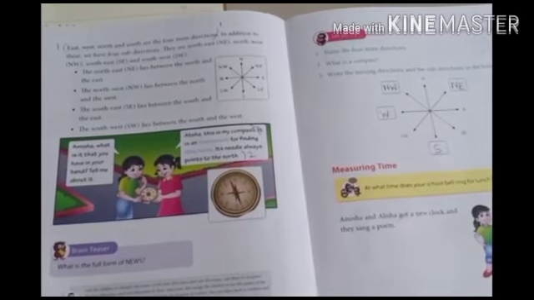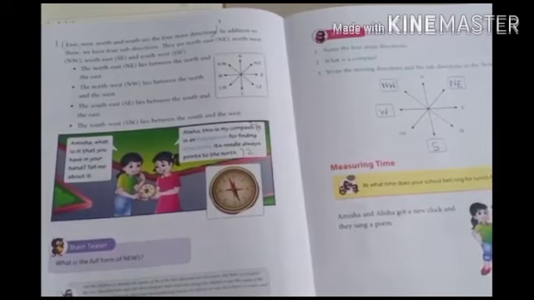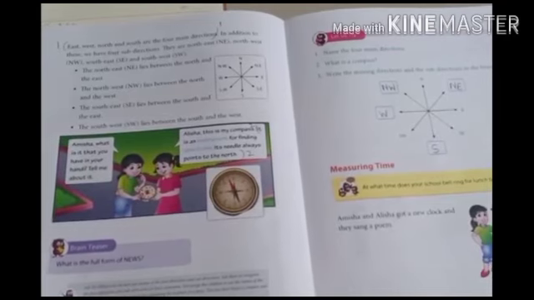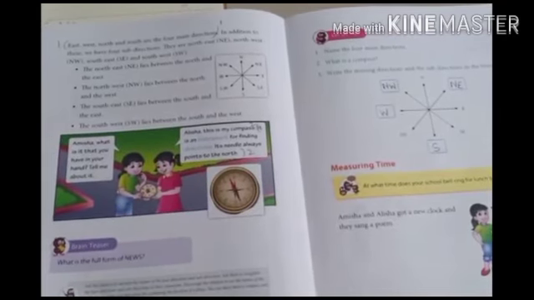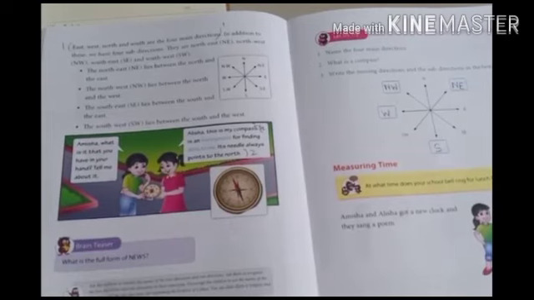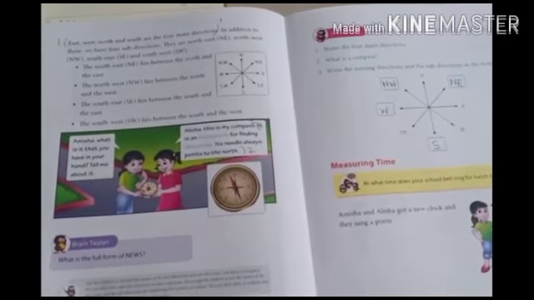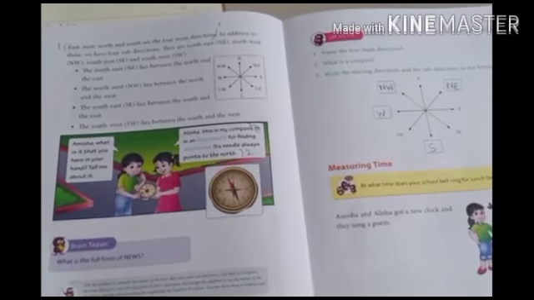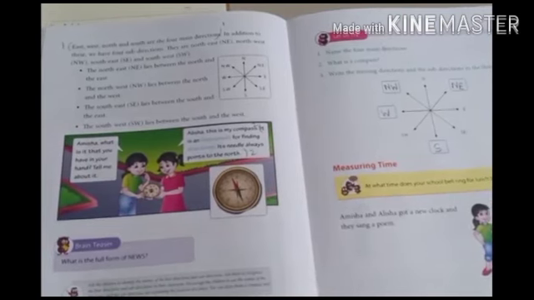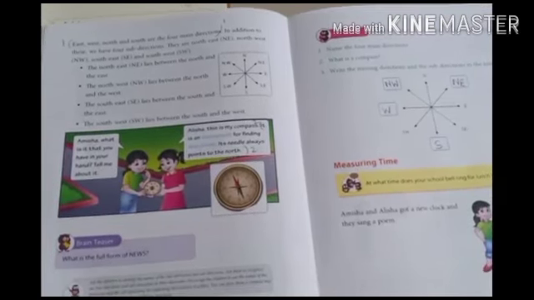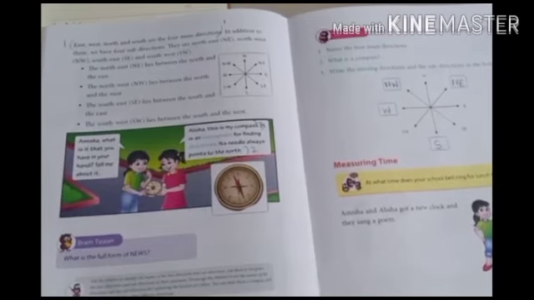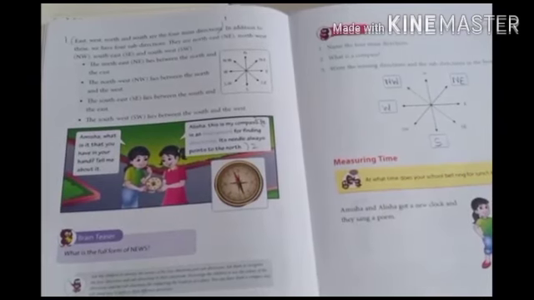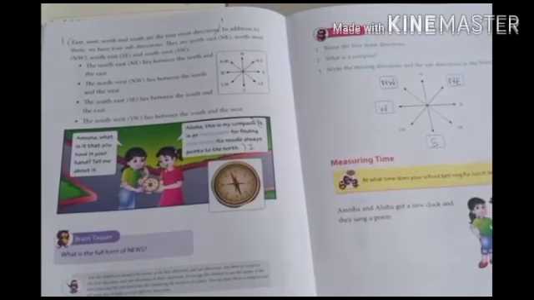And then what? There are 4 sub-directions. What are the sub-directions? Northwest, which lies between north and west. Northeast, that lies between north and east. Southwest, that lies between south and west. And southeast, that lies between south and east, right?